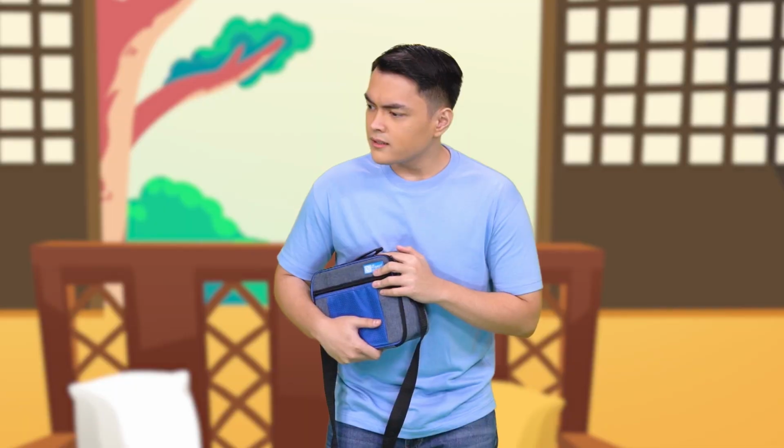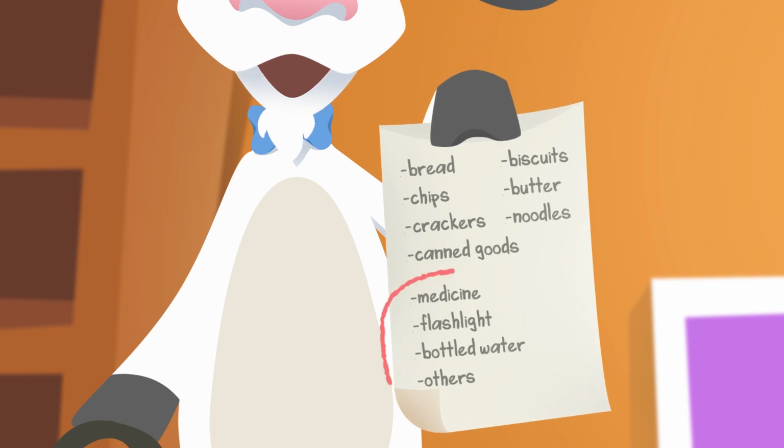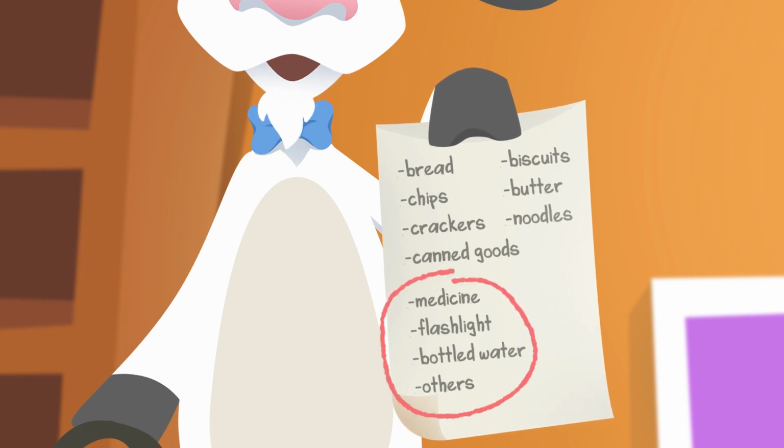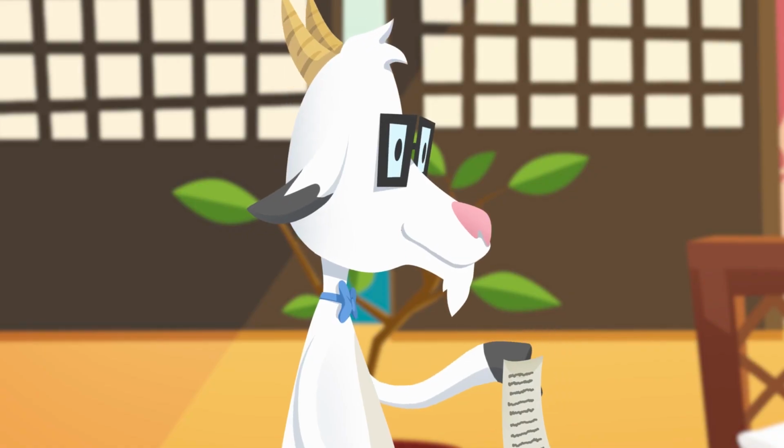Bread, chips, crackers, canned goods. Hey, these are all food, Agot. Of course not. Look, there's medicine, flashlight, and bottled water. Yes, but everything else is food. Really? Come on, let's try organizing the things in your bag.